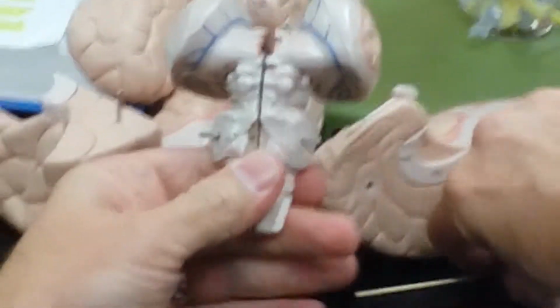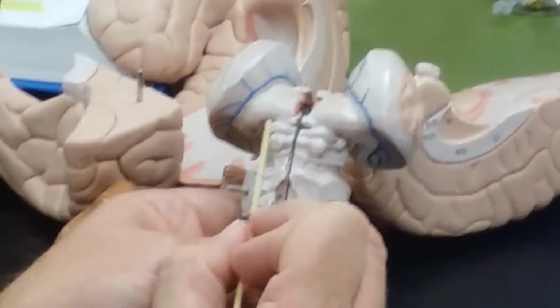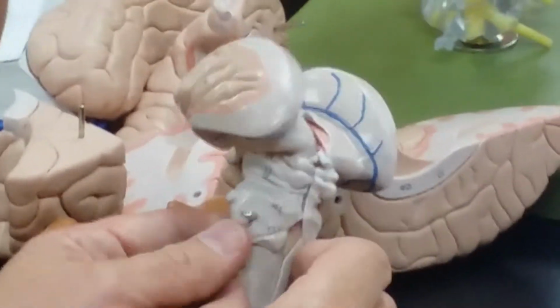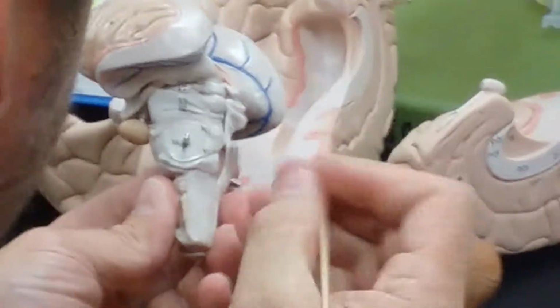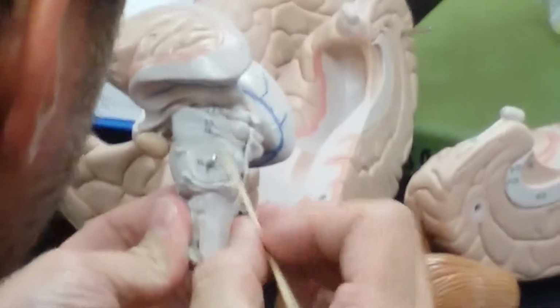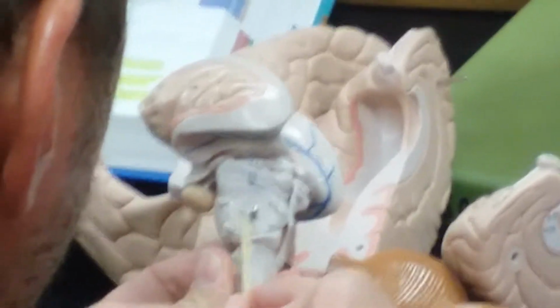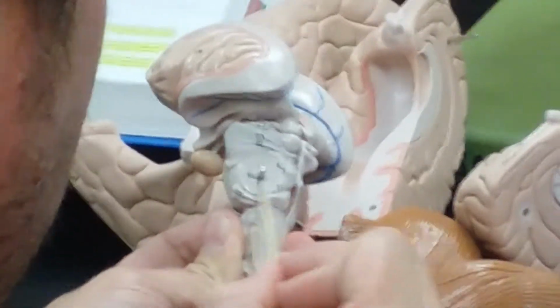Looking at a posterior view, you can see the corpora quadrigemina, made up of 2 superior colliculi and 2 inferior colliculi. Cerebellar peduncle. So here's your cerebellum. You look at the cerebellum, you see the peduncles, the connections here. So there's the superior cerebellar peduncle, the middle cerebellar peduncle, and the inferior cerebellar peduncle.